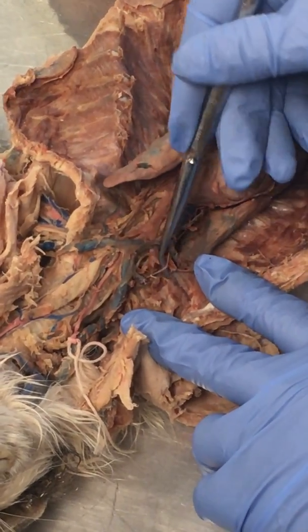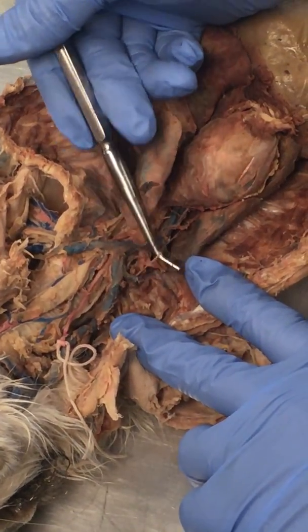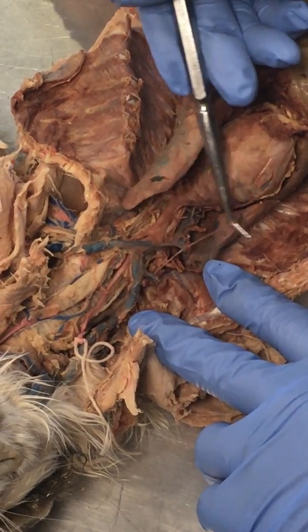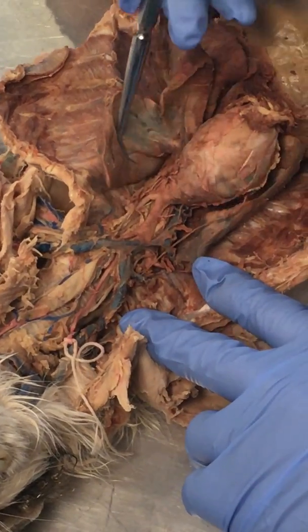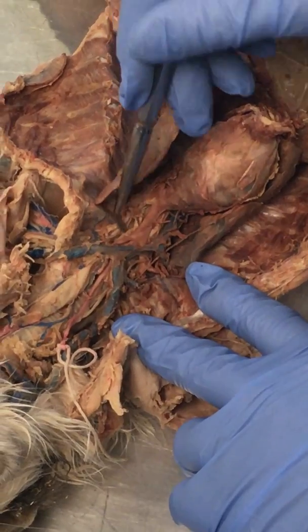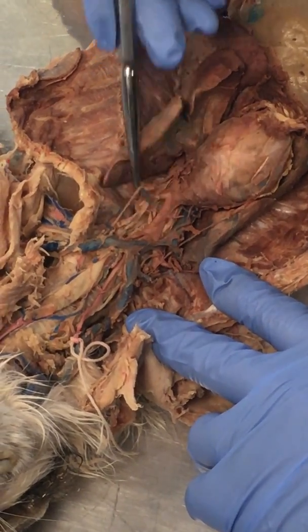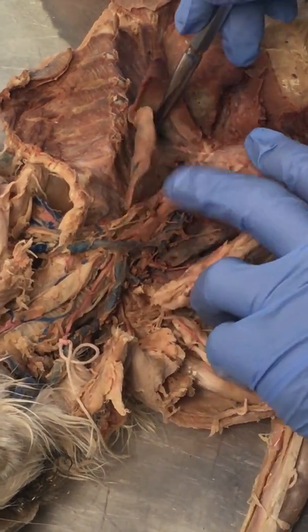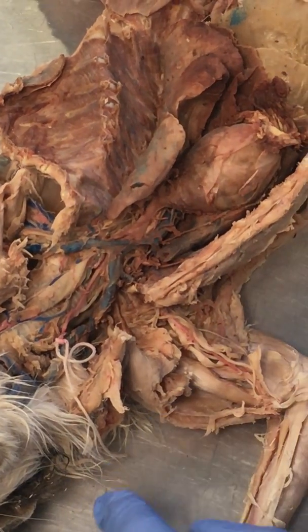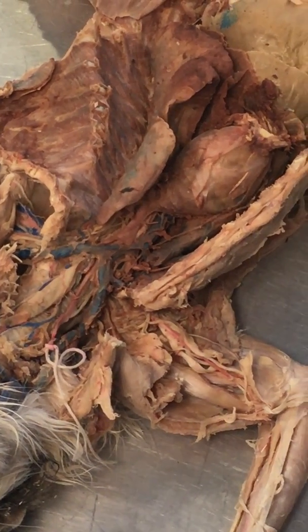Also, we want to be careful. See this little thread, this little piece of floss? This is going to be the phrenic nerve that's going to go down on both sides to the diaphragm. We don't want to destroy those. We want to keep them intact because they are actually what control the diaphragm and its ability to contract.